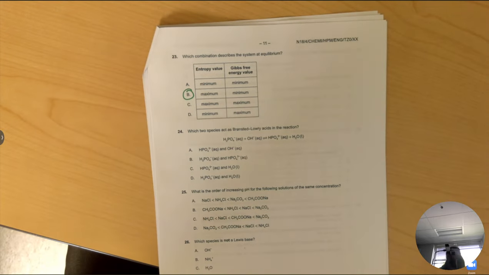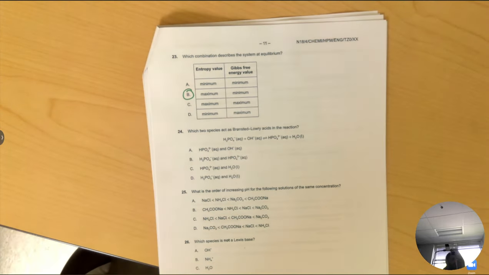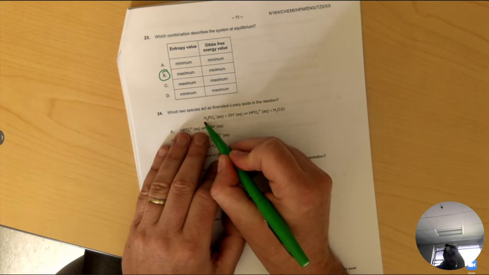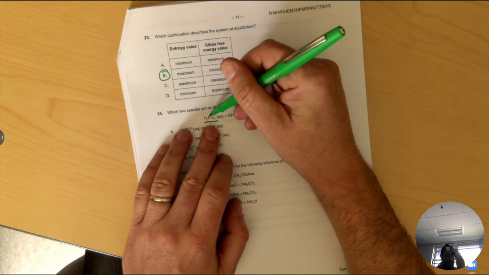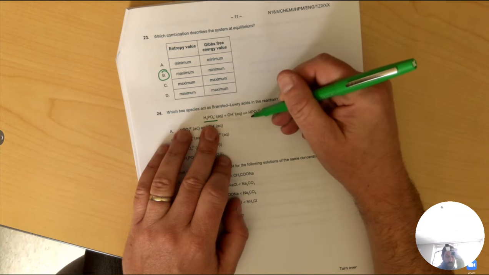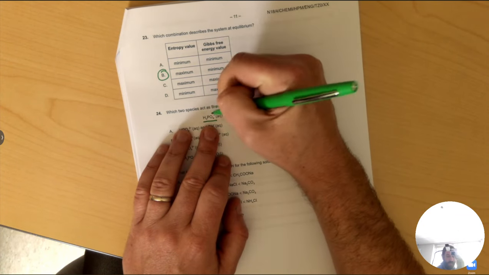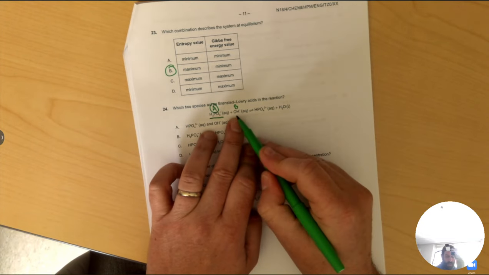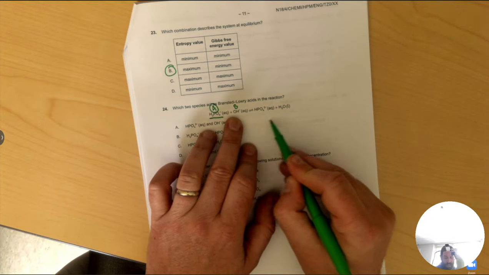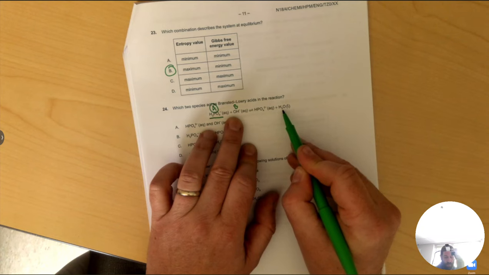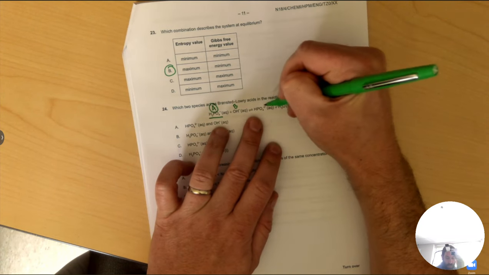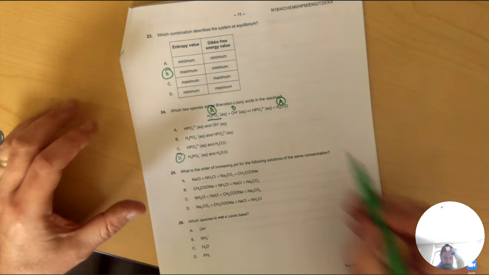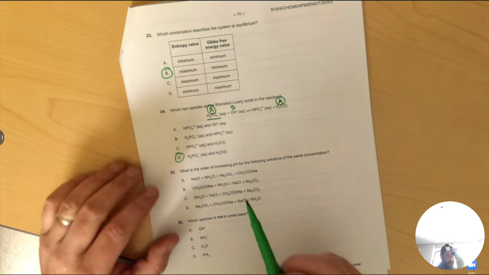All right, so which two species act as Bronsted-Lowry acids? Remember, a Bronsted-Lowry acid gives up a proton in the reaction. So I just got to look at each thing. H2PO4 going over to HPO4, that gave up a proton, so that's an acid. This makes hydroxide the base because the hydroxide gains an H, right? Gains a proton to become water, which must make water over here the other acid. So the answer is D, because water loses a proton to make OH minus.